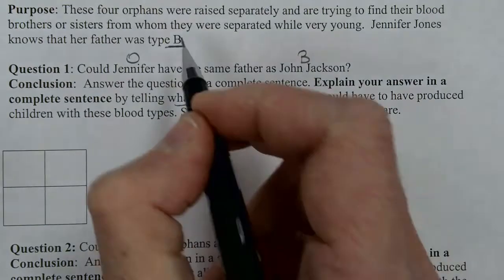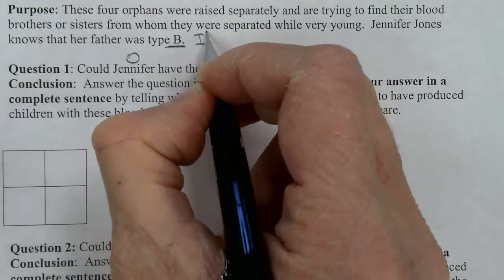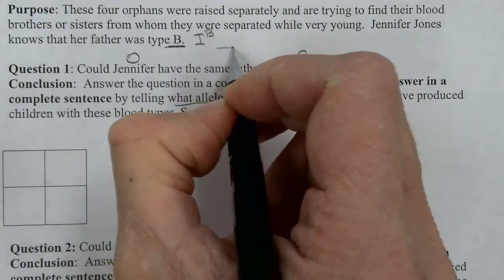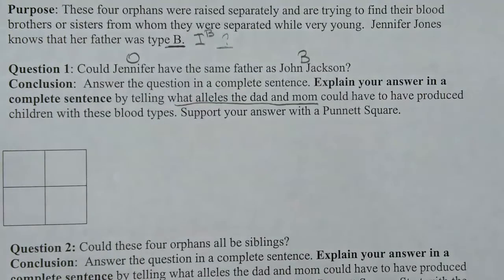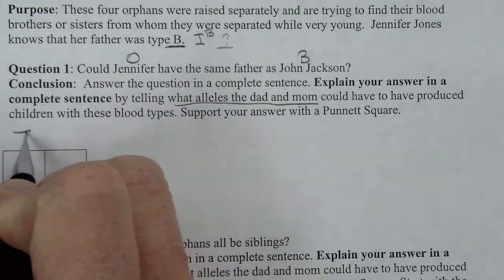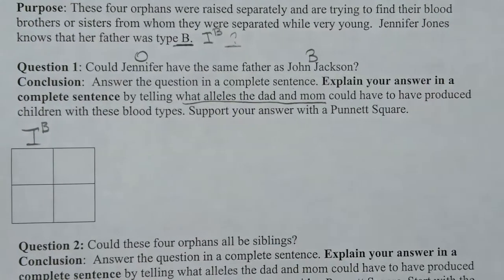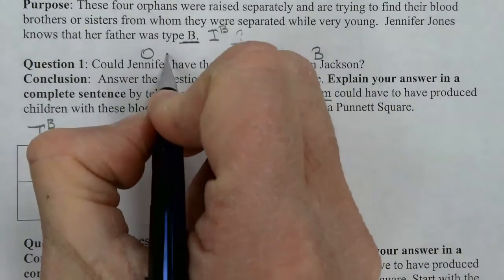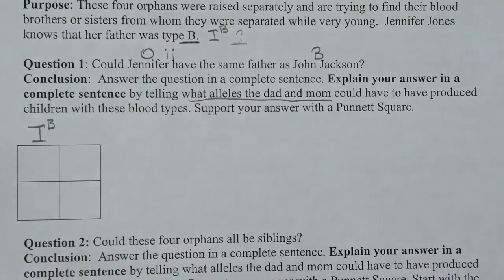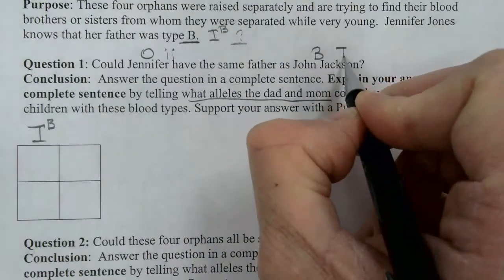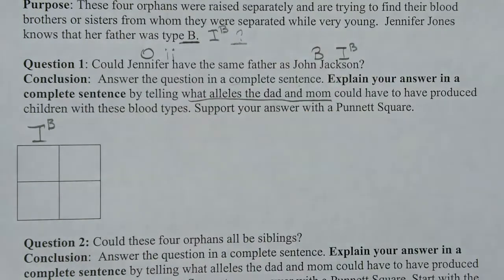So if the dad is type B, I know that he has IB. I don't know his other allele. So we're just going with what we know for certain. So I'm going to write the IB, leave that blank. Now, Jennifer has type O blood. I know she has to be lowercase i to have that type of blood. John Jackson is B, and again, all I know is IB. I don't know his second letter, so I'm going to leave that blank.